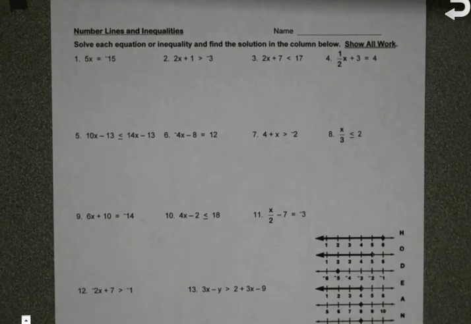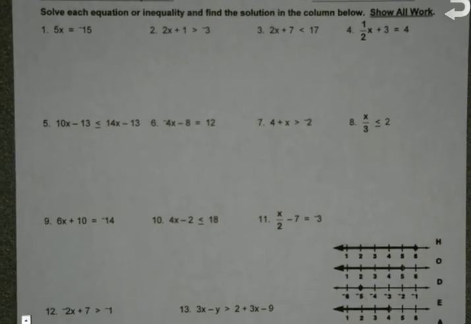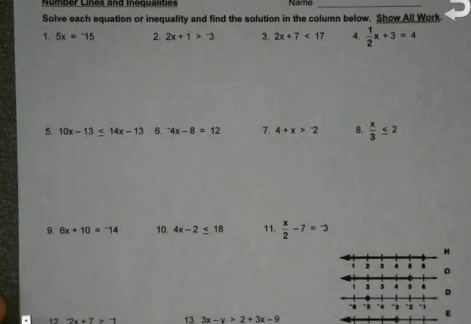So, let me get focused back in here so we can get back with the program.